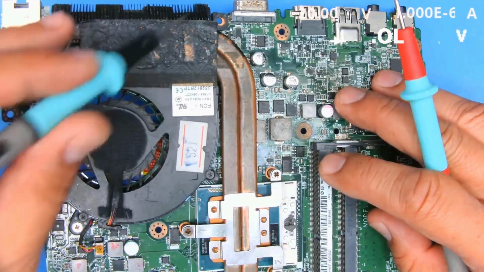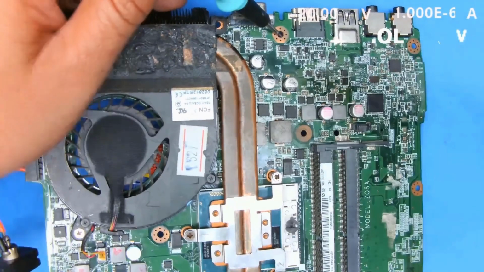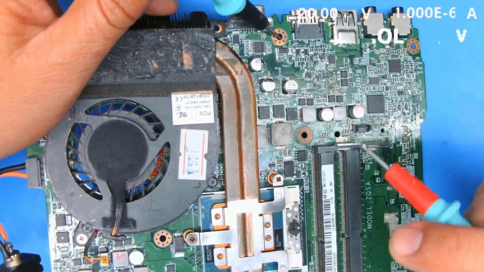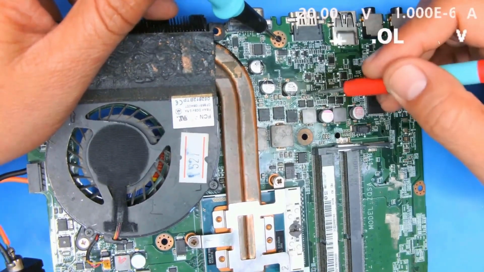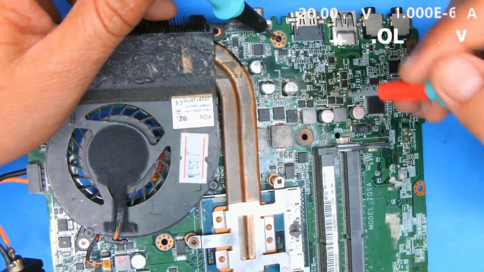Just like I taught before, you can use the black probe from the previous method, which is easier, or you can use the red probe from the previous method as well. The original value should read 0.5, but if you use the black probe from the previous method, the value will quickly show OL. That way it's easier and simpler to remember. Okay, now we're measuring at point 49.